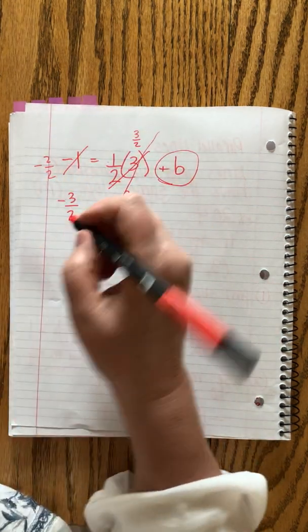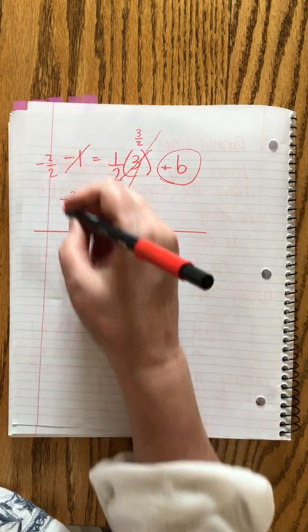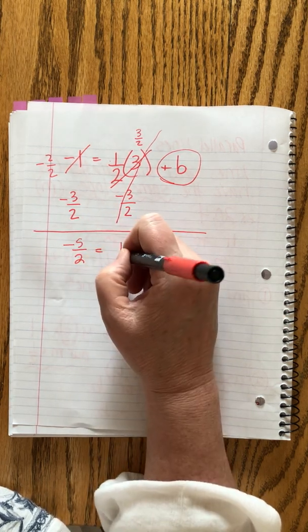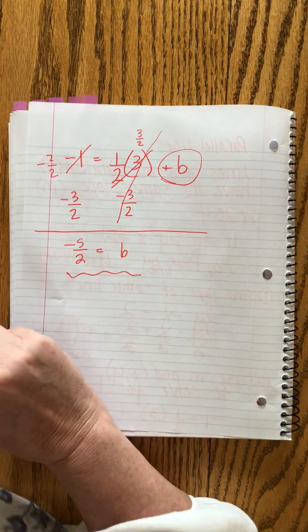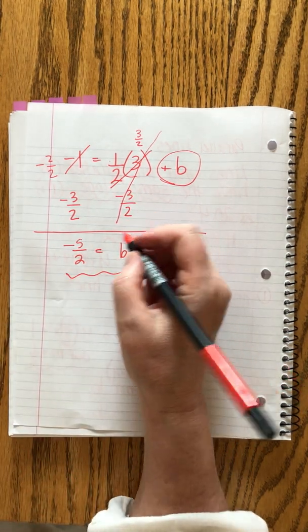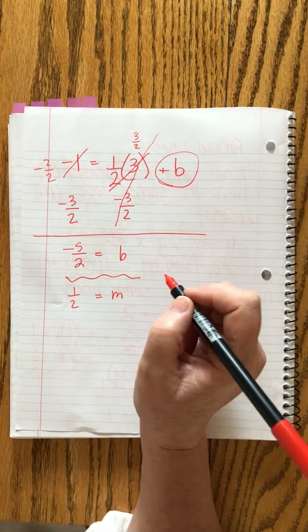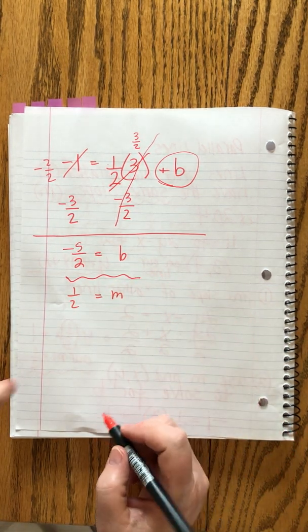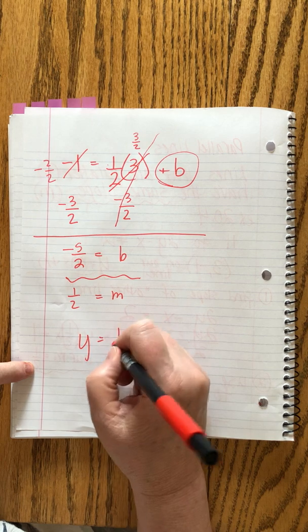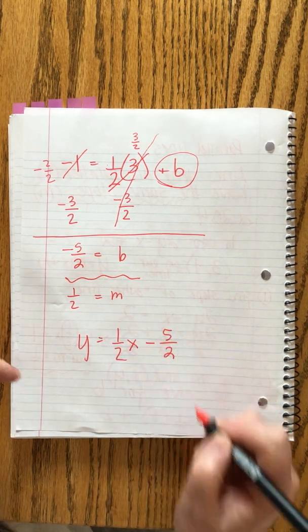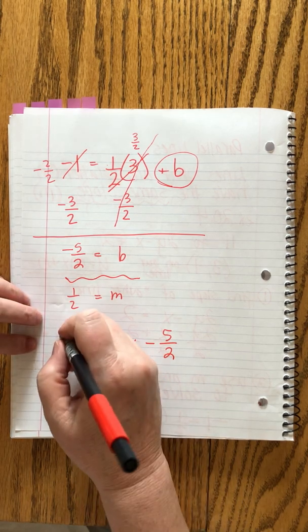That's the same thing. Now I add and I get -5 over 2 equals b. Beautiful. So now I remember from the other page that 1/2 equals our m. And so I can write the equation of our line. It's y equals 1/2 x minus 5 over 2. Yay!